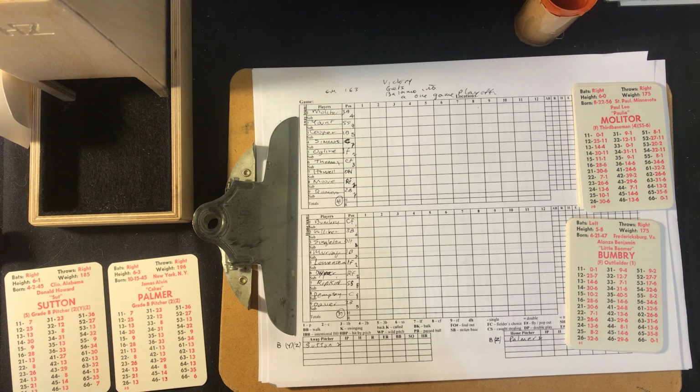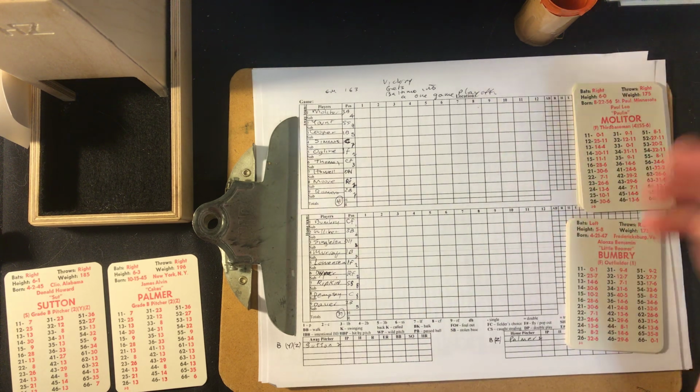Now, we're using actual lineups and starting pitchers, and we're using APBA Basic. And you're going to see it's rather abstracted, particularly with the pitching mechanics. So we're just playing it the way it is now. The pitching matchups are actual pitching matchups for that day.